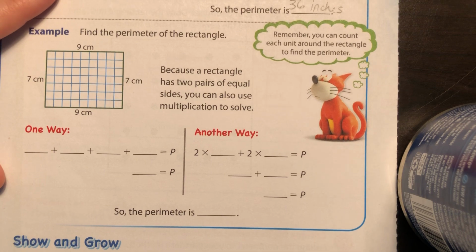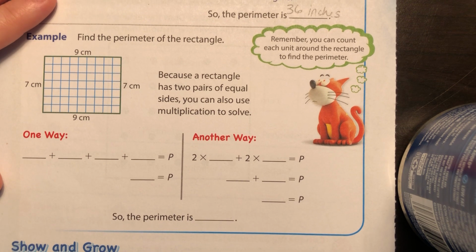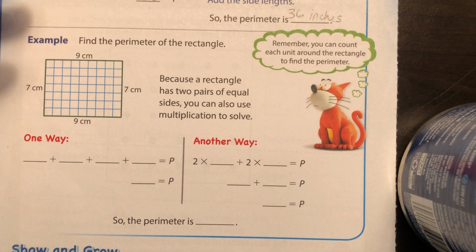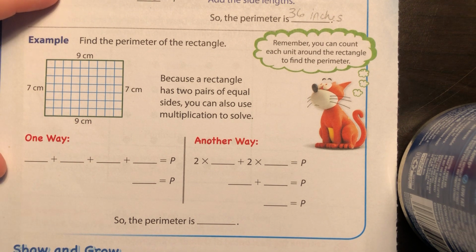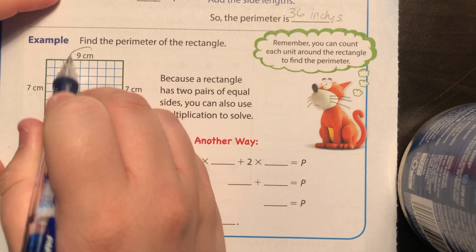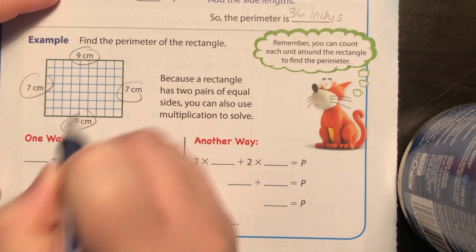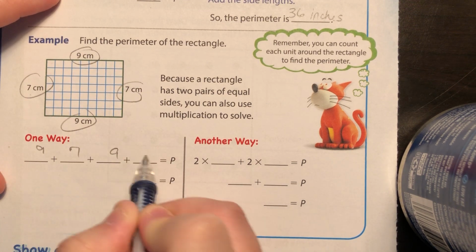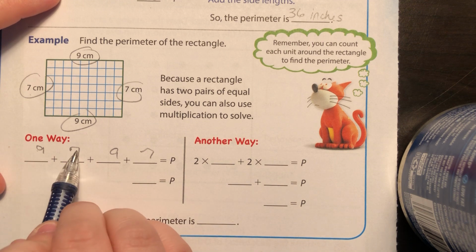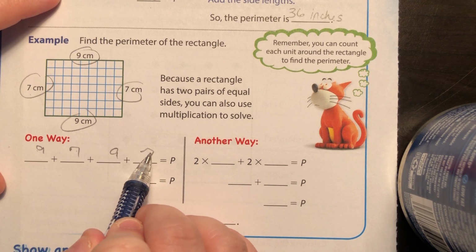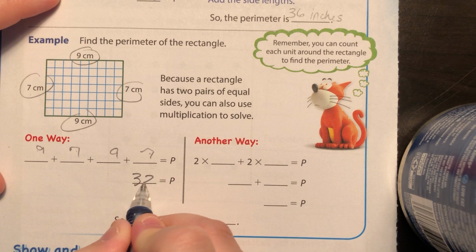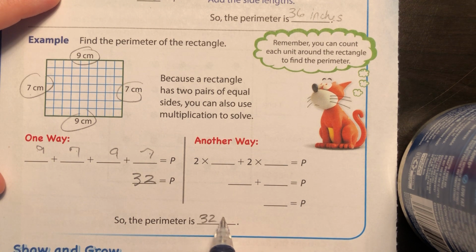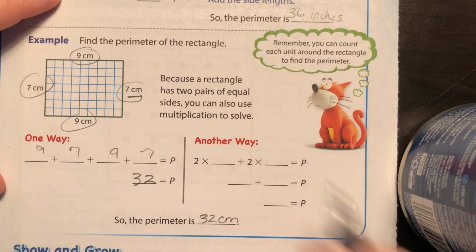Okay, over here we do have a couple ways of doing this. I'm going to show you both ways, but I think the addition one is just faster to get through. Over here, 9, 7, 9, 7. 9 and 7 is 16. 9 and 7 is 16. 16 and 16, that's 32. So 32 centimeters, because you're going to make sure you add the unit.